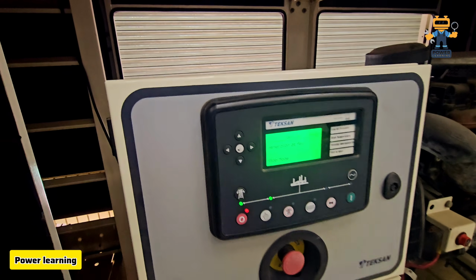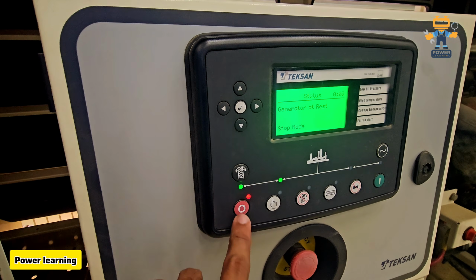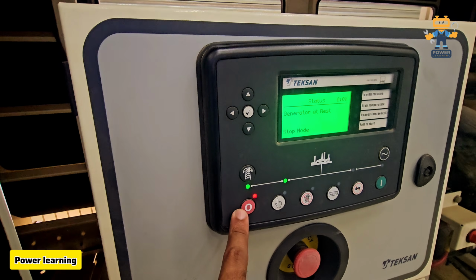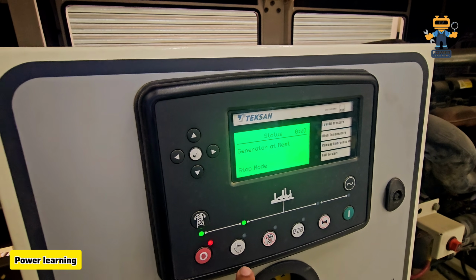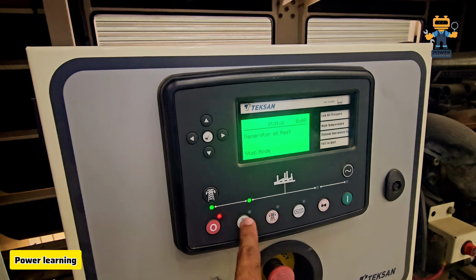So now we will see how to operate this controller and what the buttons on this controller are. This red button is for stop and reset. This button is for manual selection. If you want to operate the generator manually, press this one.